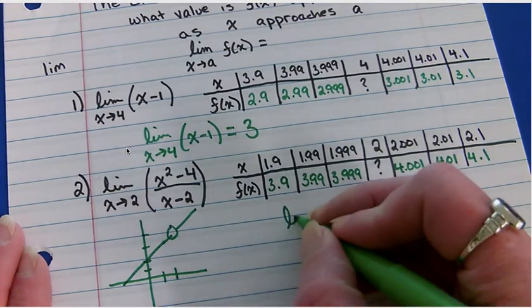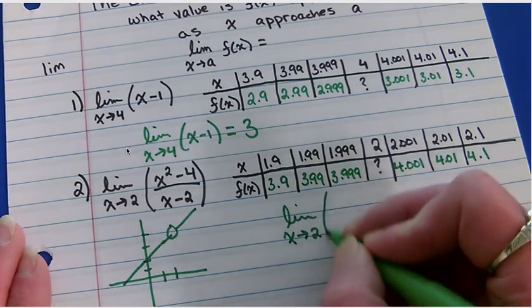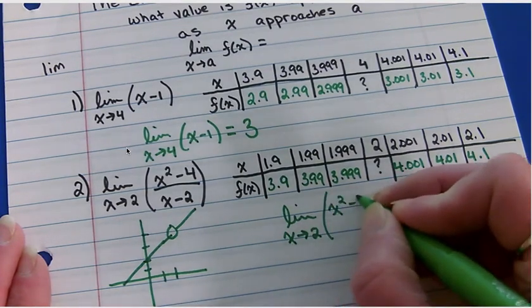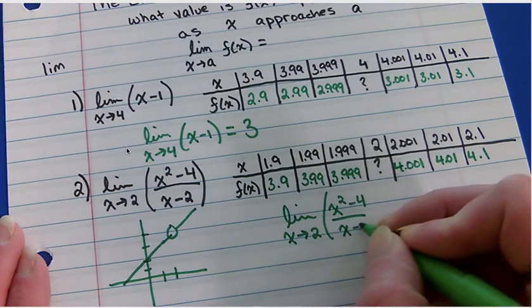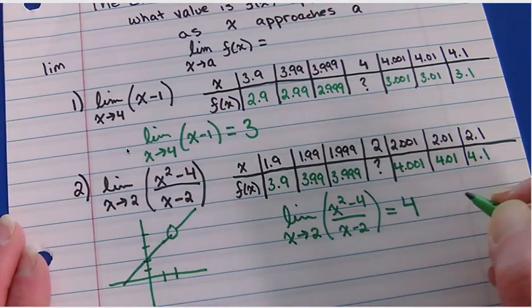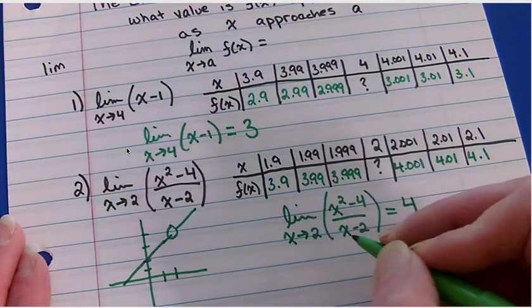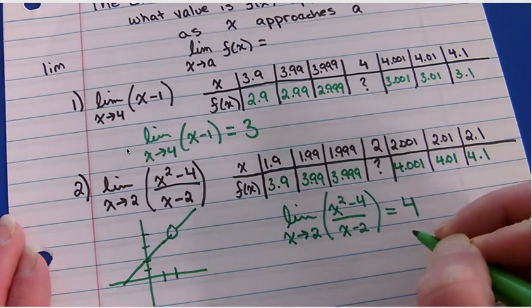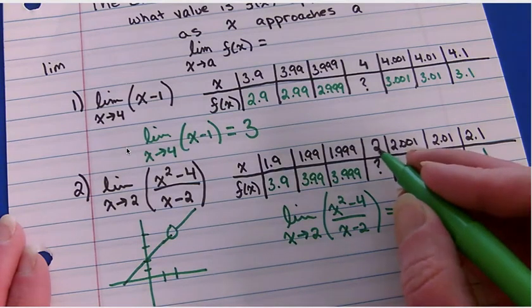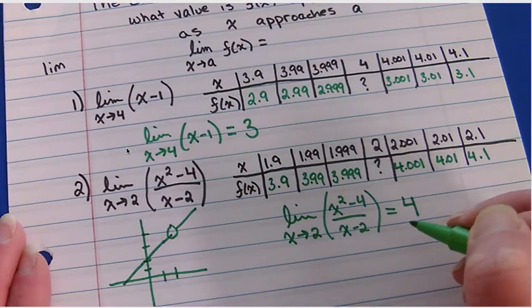So I would say that the limit as x approaches 2 of x squared minus 4 over x minus 2 is approaching 4. This is very, very different than saying f of 2 is 4. It is not. The function cannot be evaluated at 2, but we can figure out where it's approaching.